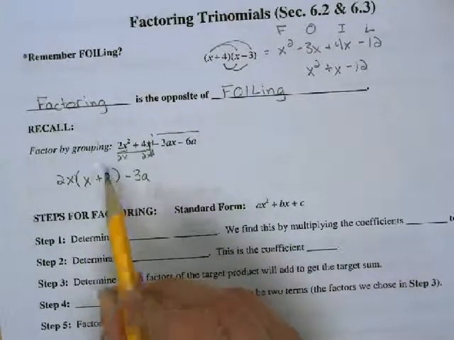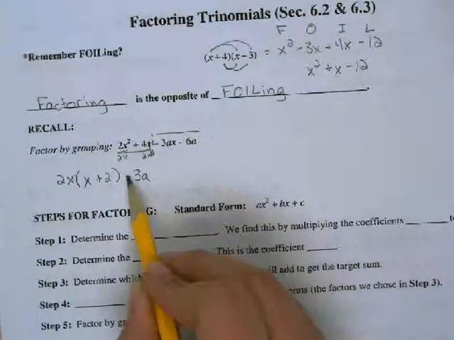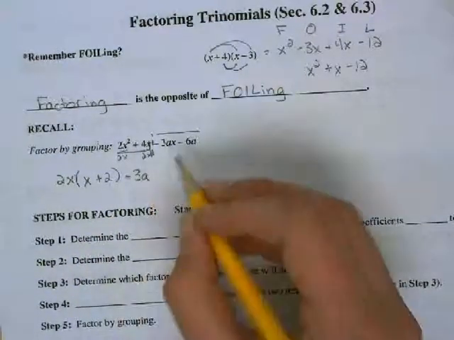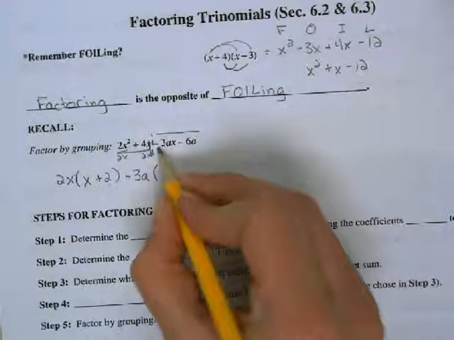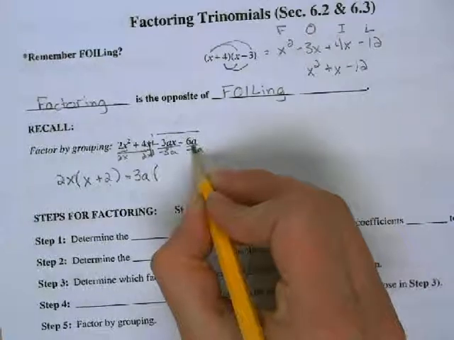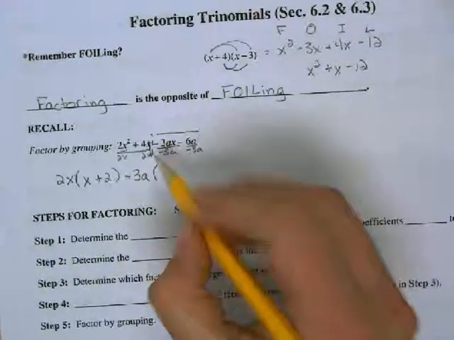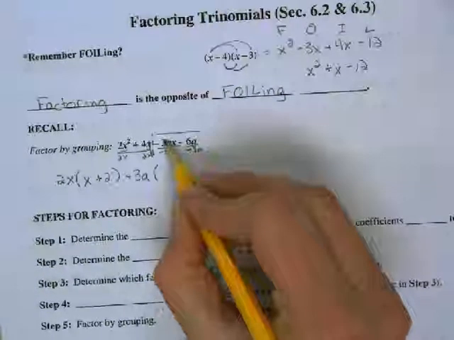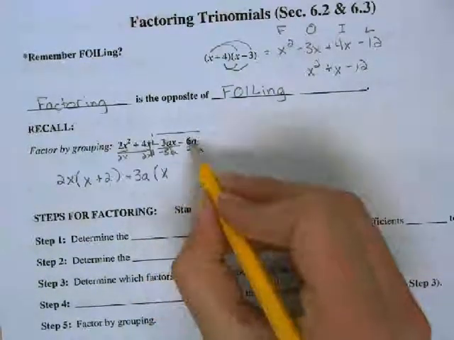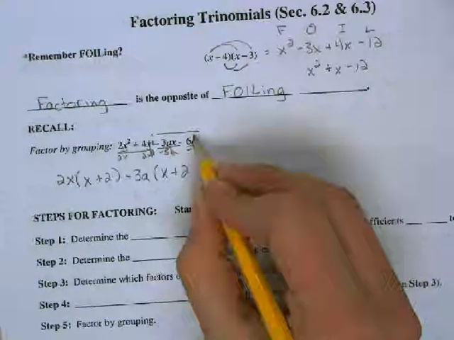So since this is both positive, I need these to both be positive. So I'm going to take that negative out front, so that way when I divide this by negative 3a, this by negative 3a, negative over negative makes a positive, and I've got a positive x. Negative 6 divided by negative 3 is a positive 2. My a's there cancel.